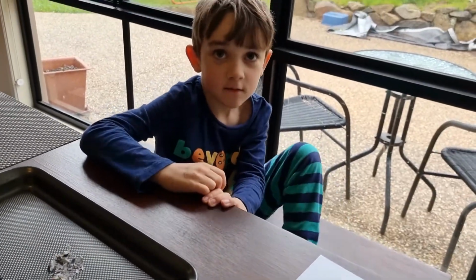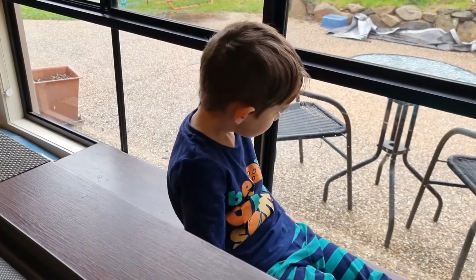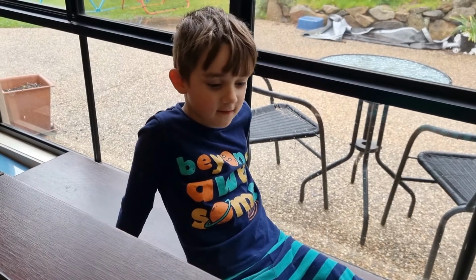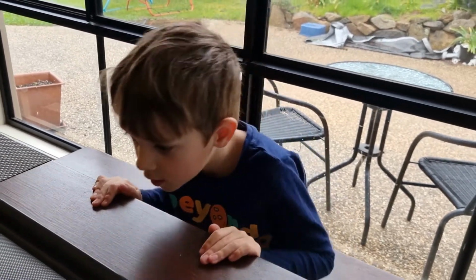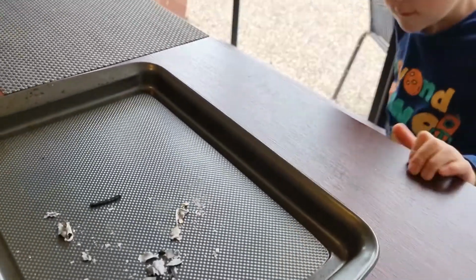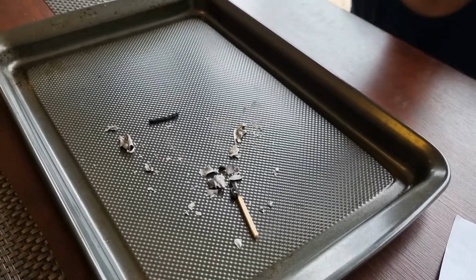Physical change? No. It's a different type of change. Chemical change. Yep, that's a chemical change, isn't it? When we actually get new things, we don't have our paper anymore, do we? Do you see any paper on the tray? No. Nope, just ash, hey.